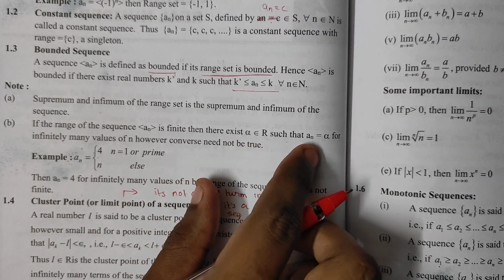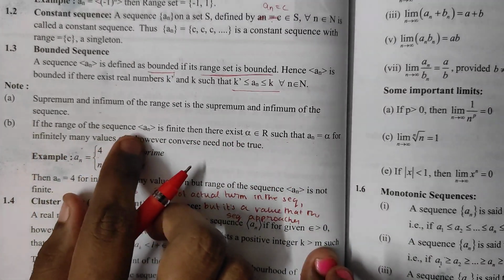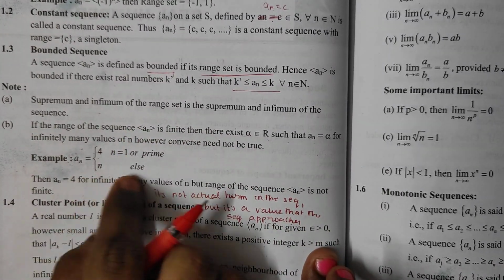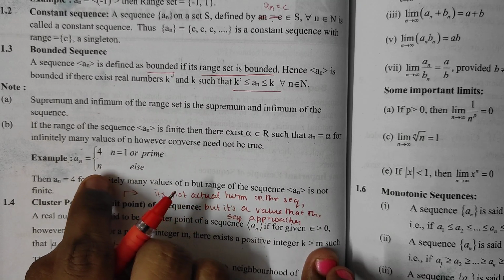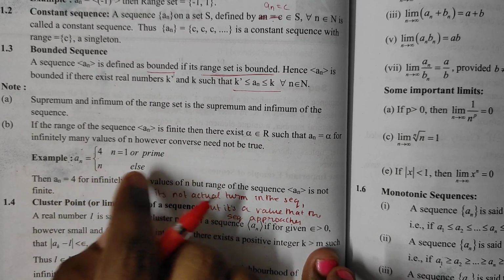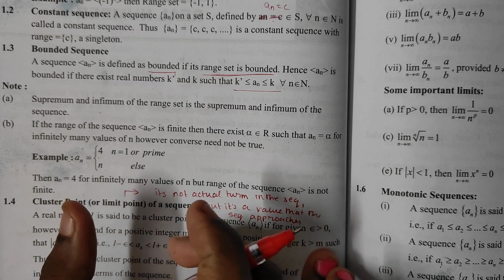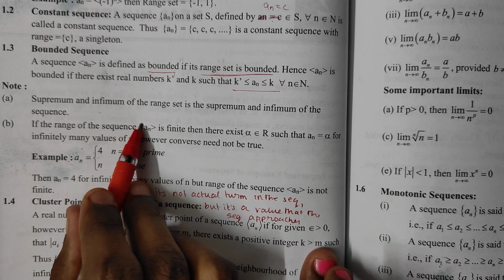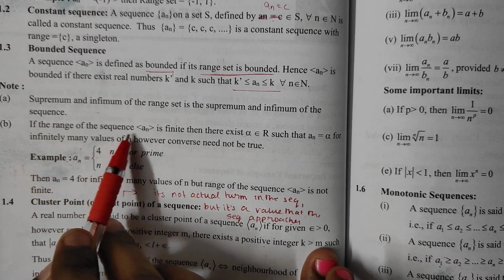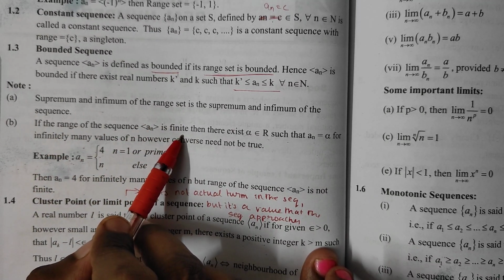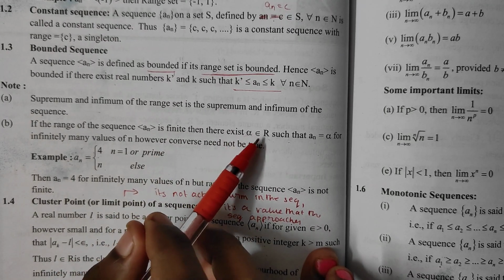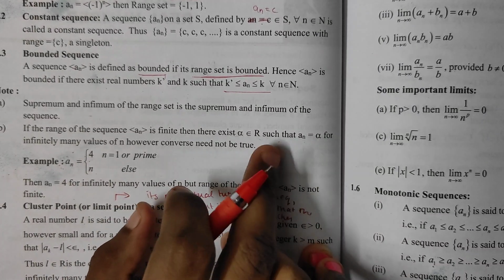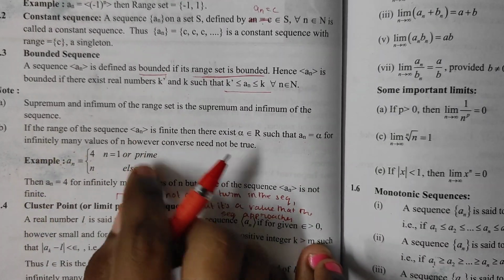When you are considering a sequence, you will get infinitely many terms, right? But for the range of the sequence to be finite, you need one alpha belongs to R such that the sequence equals that number for infinitely many values of n.